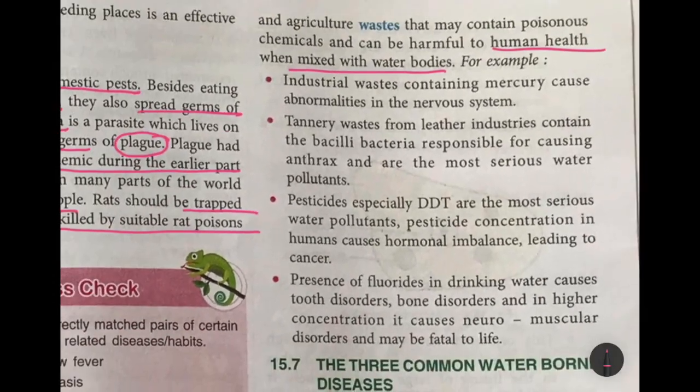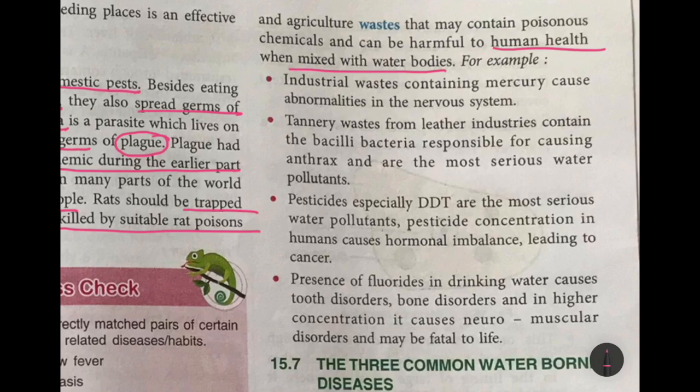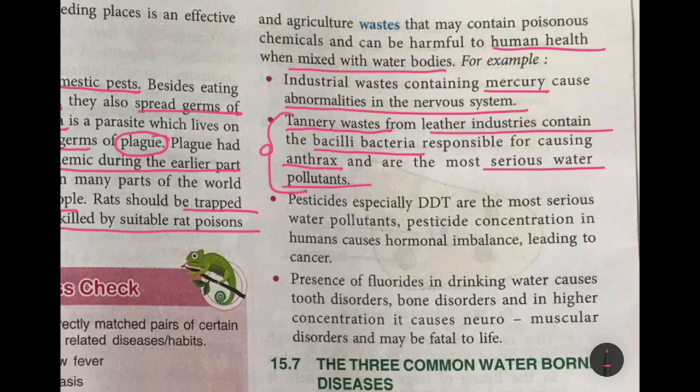For example, industrial waste. Sometimes the water which comes out from various factories, industries, may contain mercury, which causes abnormalities in the nervous system. Tannery waste. Tannery is where leather is made. Okay, tannery waste from leather industries contains bacilli bacteria, which causes anthrax, which is a very, very dangerous disease, and are the most serious water pollutants. Remember, the waste coming from the tanneries are the most serious water pollutants.